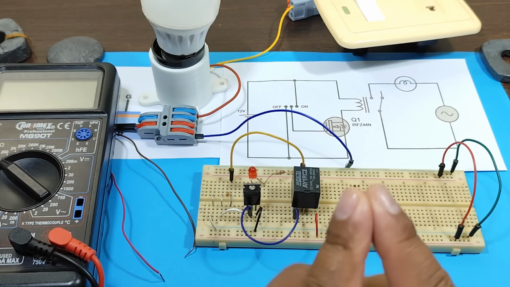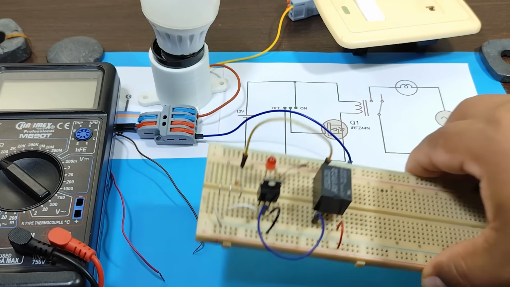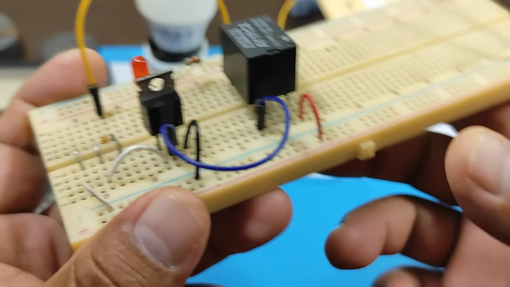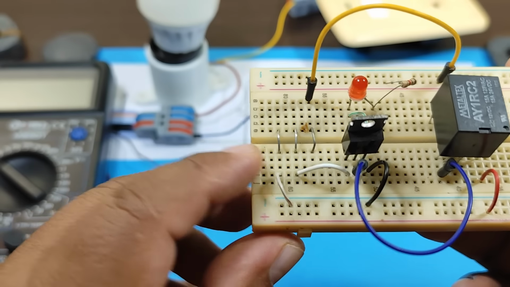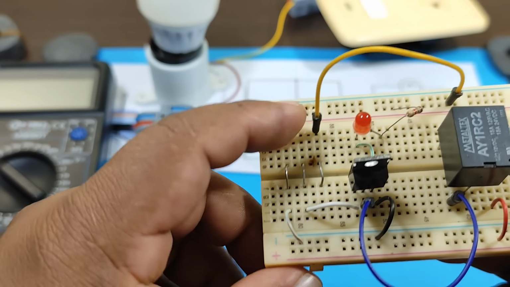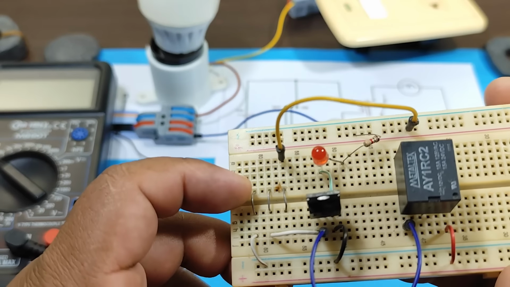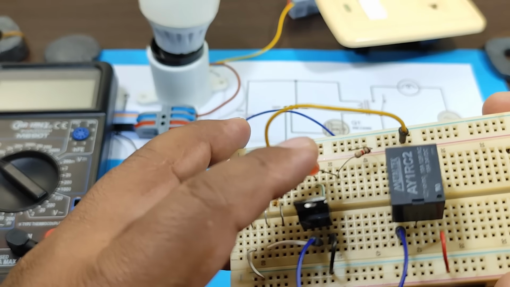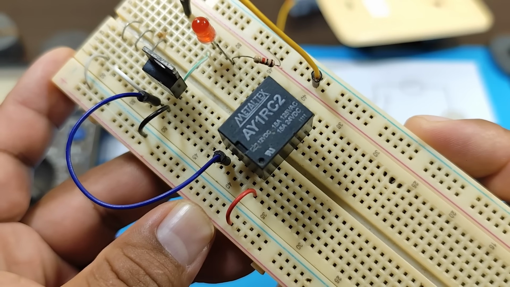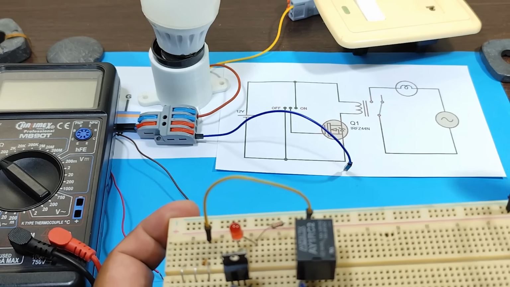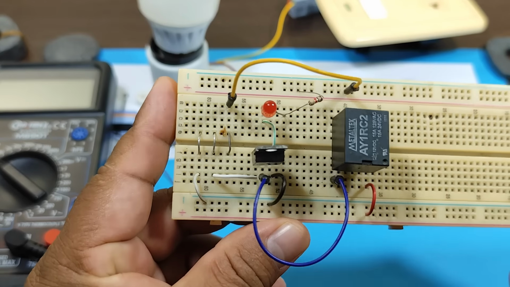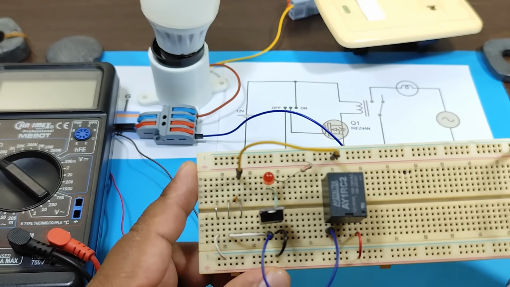Very good. Now let's see some practice. Here we have the circuit already assembled. It is the same one we were analyzing. Here you can see the 3 electrodes. We have the gate electrode, the negative electrode, and the positive electrode. We also have an indicator LED. And we have our 12-volt, 10-amp relay. We're not connecting the light bulb yet, because we need to see how the circuit works first. If it works correctly, we'll connect the bulb.